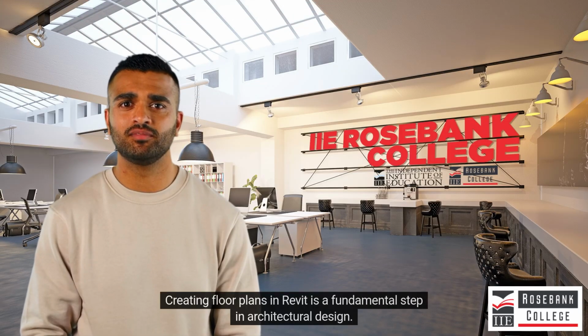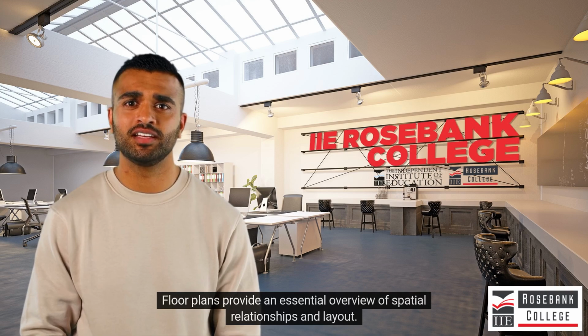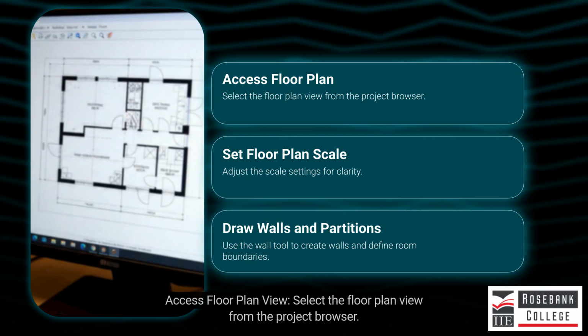Creating floor plans in Revit is a fundamental step in architectural design. Floor plans provide an essential overview of spatial relationships and layout. Access floor plan view. Select the floor plan view from the project browser.